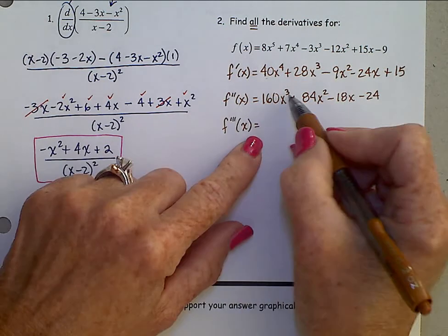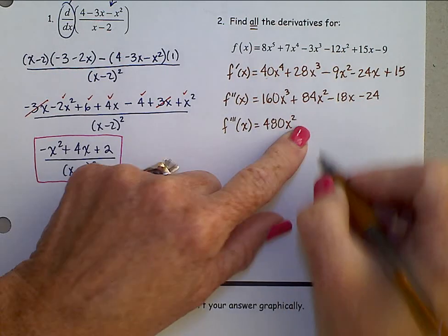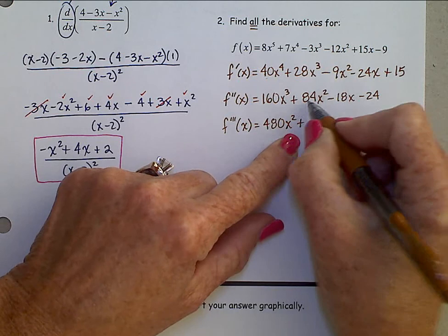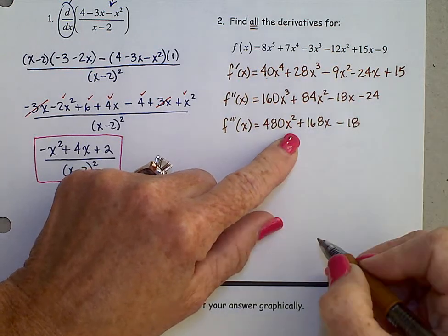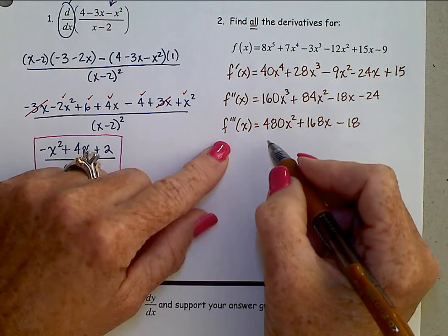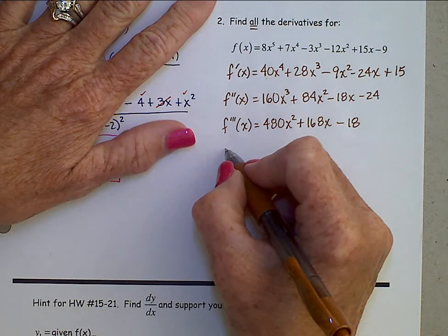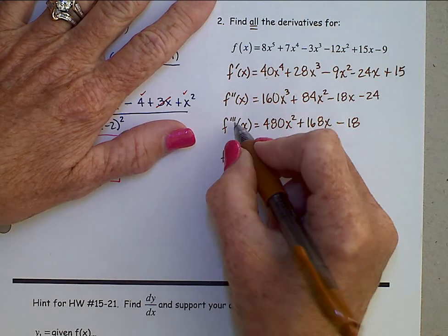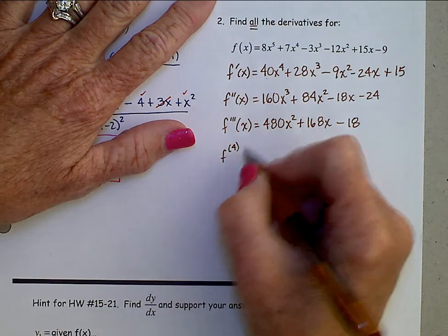There is a third derivative. 3 times 160, that's 480x squared plus 2 times 84, 168x minus an 18. Fourth derivative. There is a fourth one. All right, but after we start writing all these tick marks, it starts getting hard to count them all. So once we get to the fourth one, then we'll put it up here in parentheses. So this is the fourth derivative.